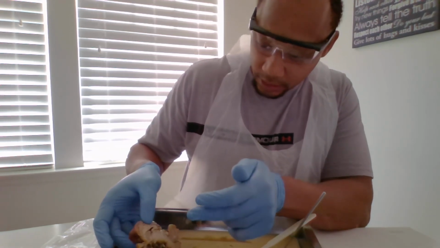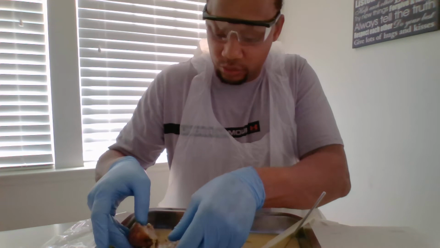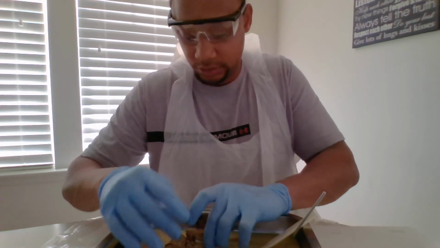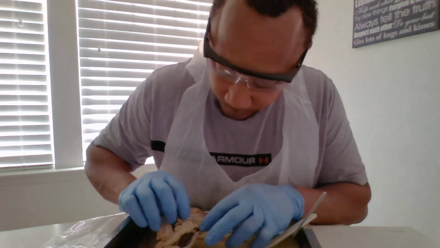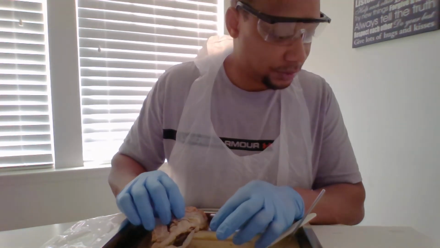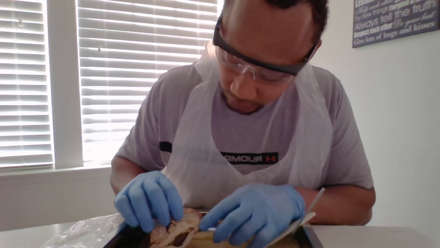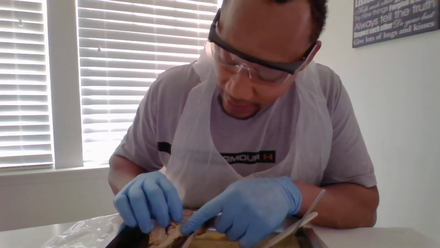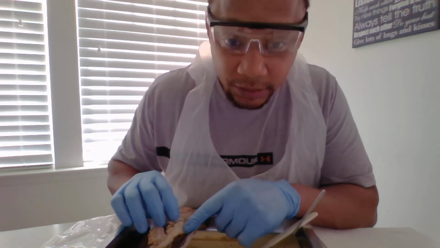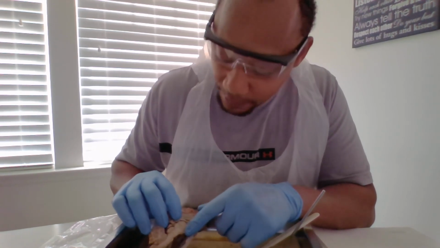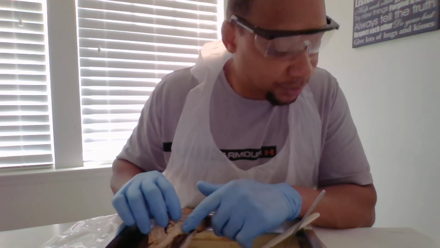For your thalamus, this button-like thing, I call it a button, right here, that's your thalamus. And right below it is your hypothalamus.